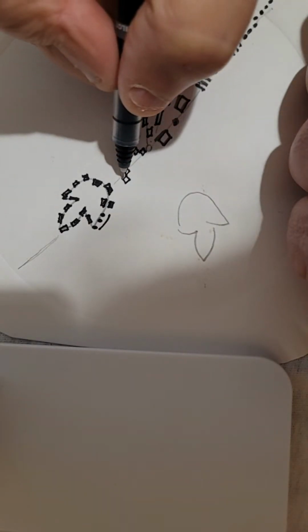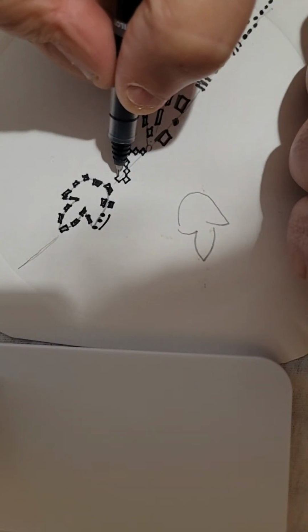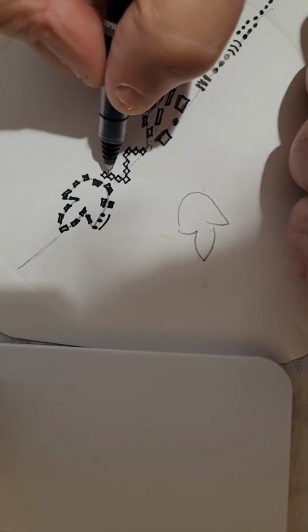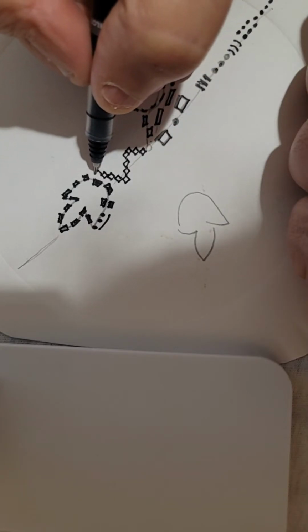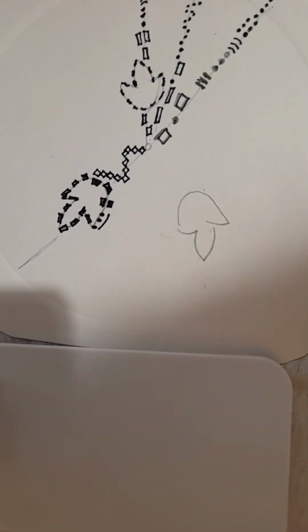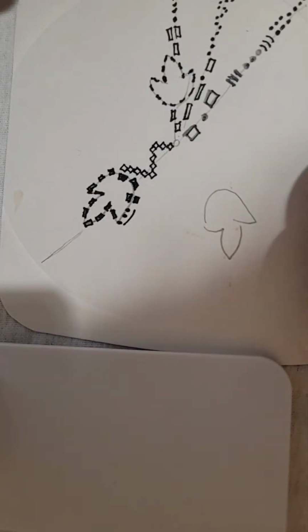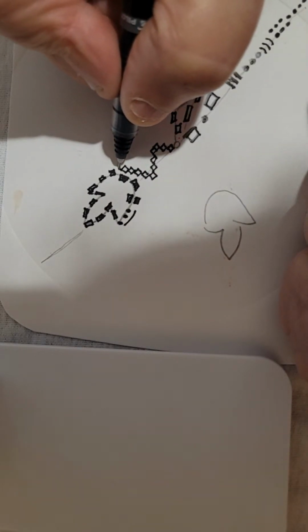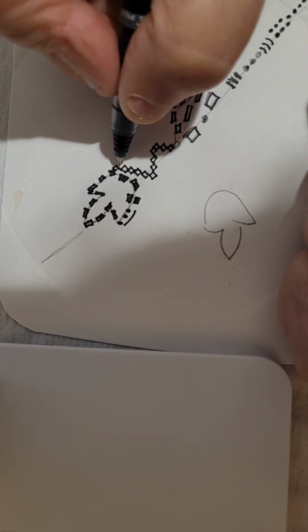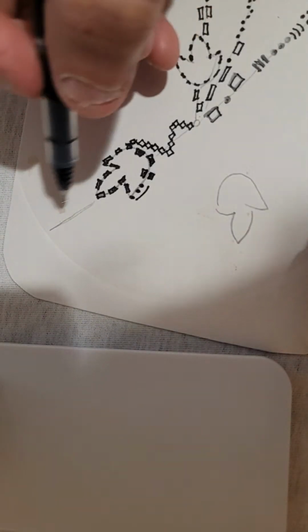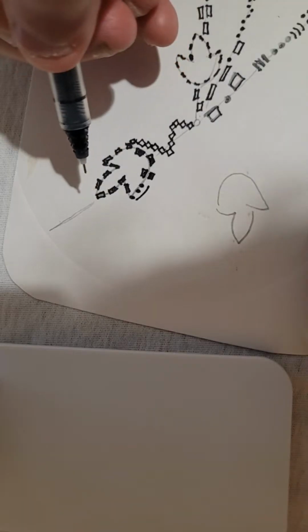Okay, so let's get going back in this direction. We got kind of a stair step thing going on here. So I'm just using the line as something so I have an idea where I am going.